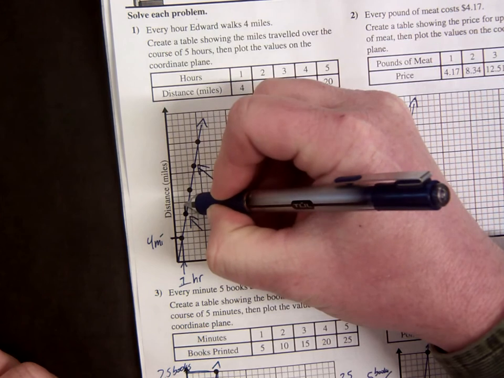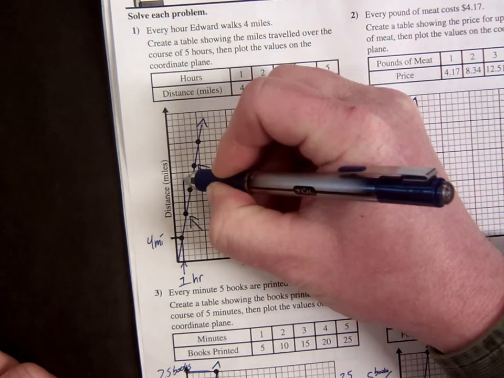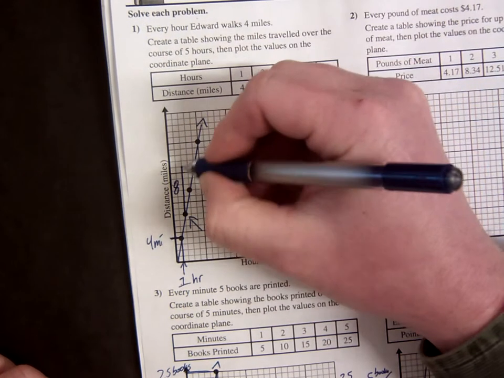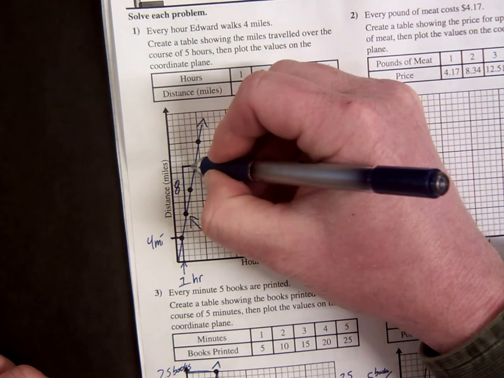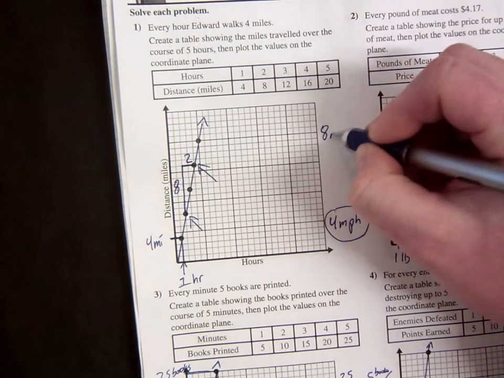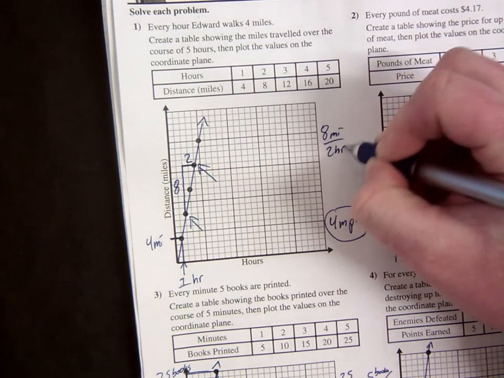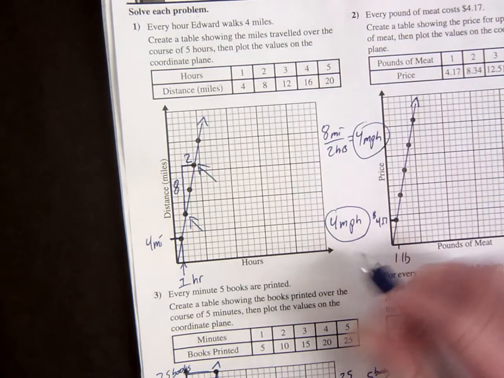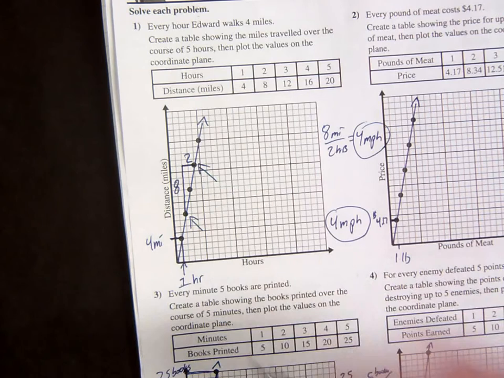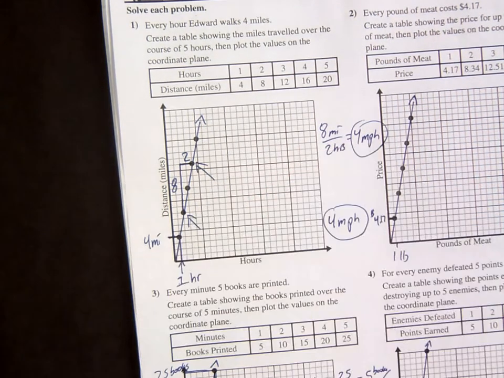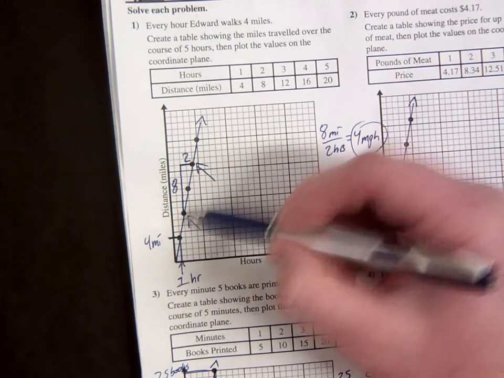Well, we got 1, 2, 3, 4, 5, 6, 7, 8 miles. So that's 8 miles. And in how much time? 1, 2 hours. So that's 8 miles in 2 hours, and that's still 4 miles per hour. The same thing we got when we found the unit rate from going directly up from the 1 on the x-axis. And this will work for any point.